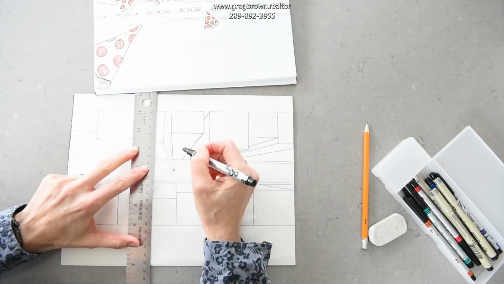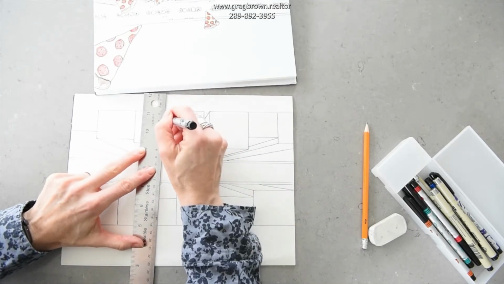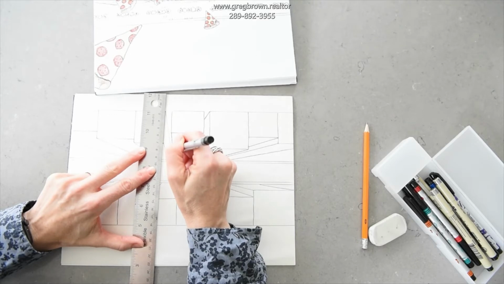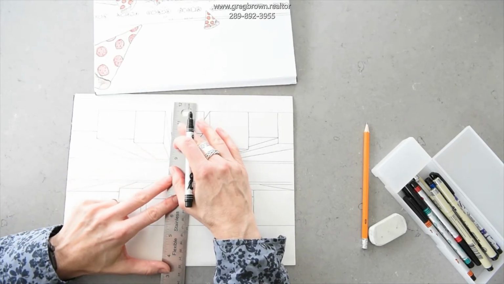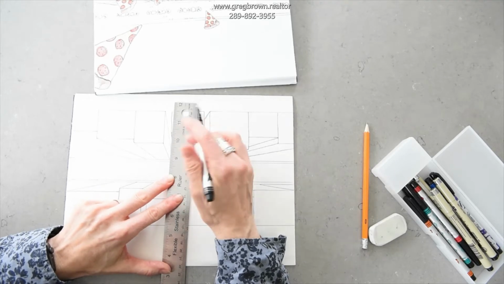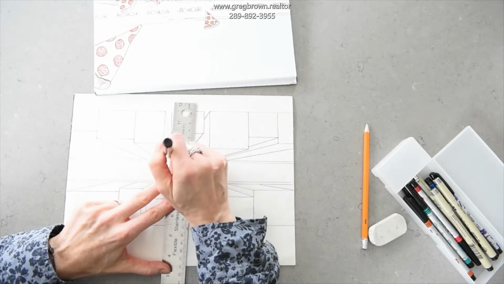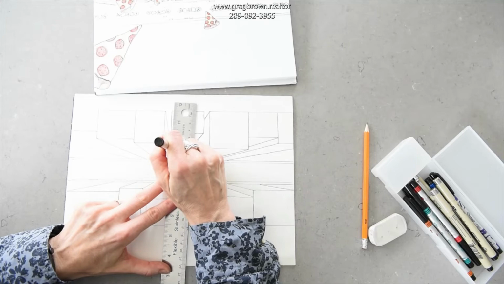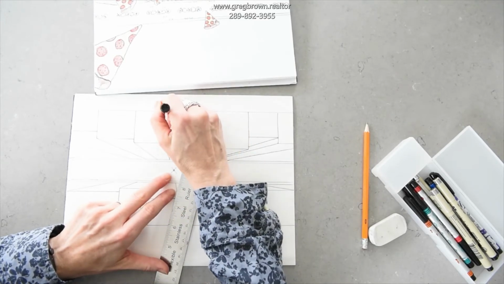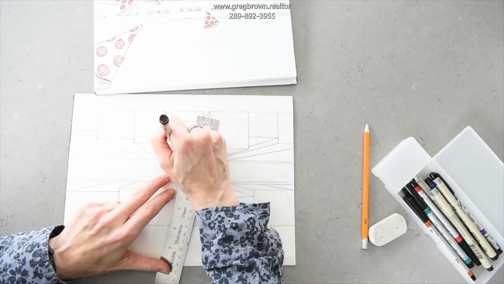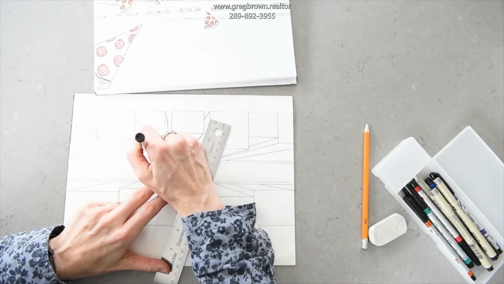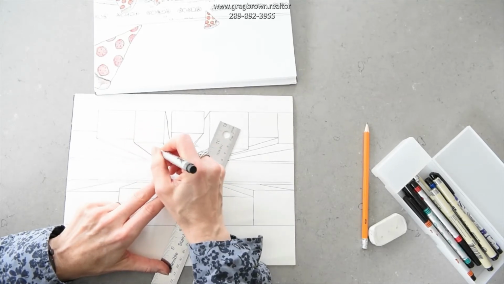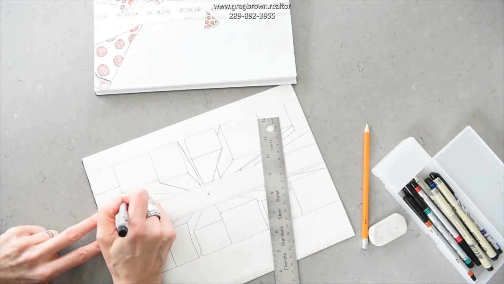We're going to do the same thing here. This is the top of our building, so the bottom of our building is going to be parallel to it, but I'm going to take it from this bottom corner and draw my line up. And there is the side of the building that we actually get to see. And this right here is the front of it. So hopefully that makes sense.